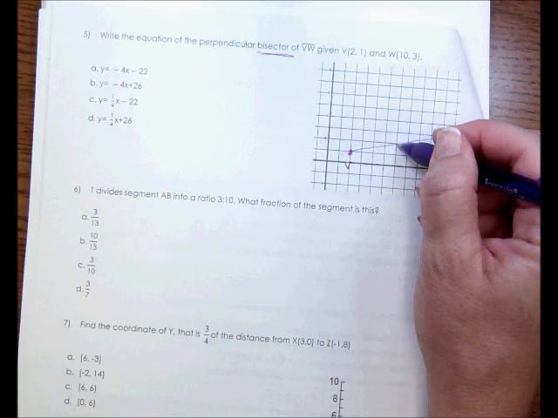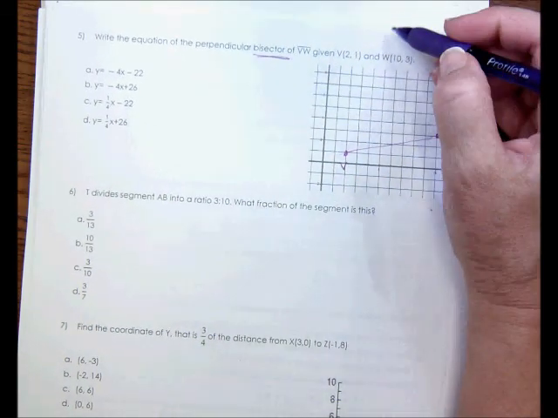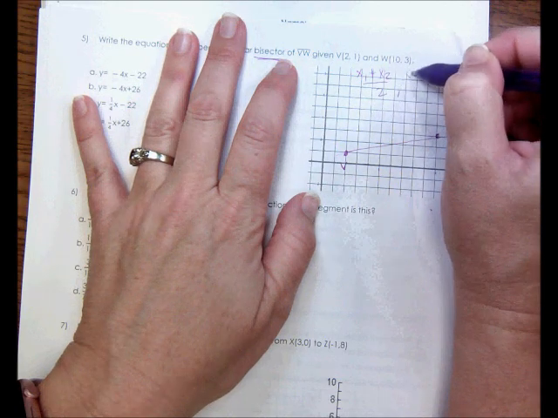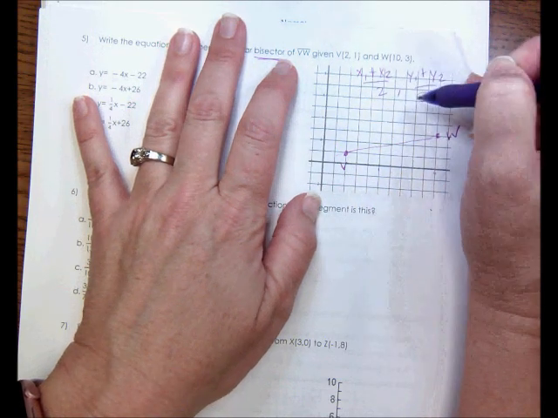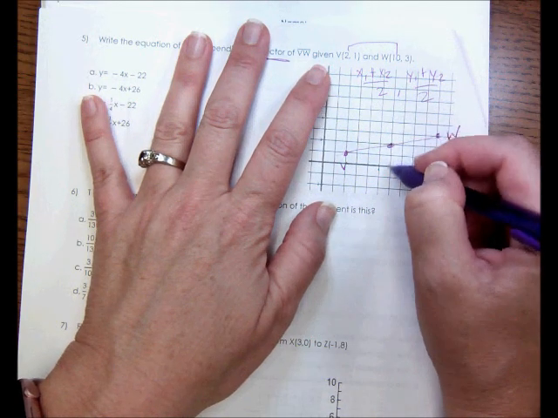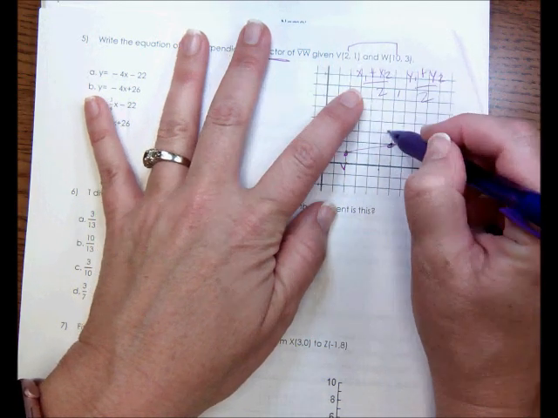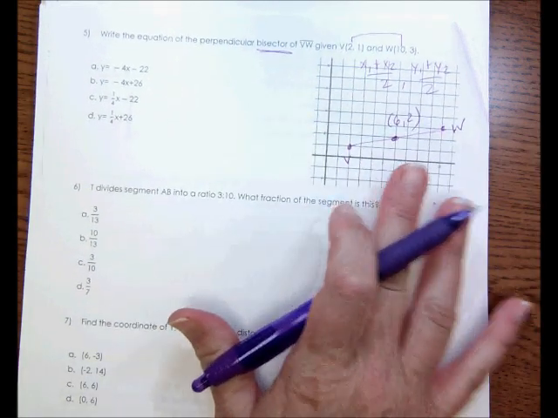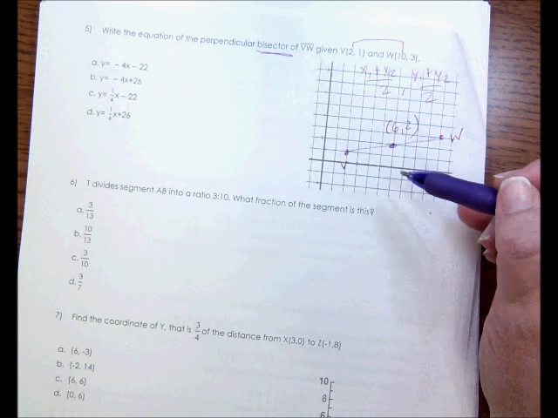So here, if I find the midpoint of VW, which is found by x1 plus x2 divided by 2, and y1 plus y2 divided by 2. So 2 plus 10 is 12, divided by 2 is 6. And then 1 plus 3, so it would be 6, 2, divided by 2. So that would be my point that my perpendicular bisector is going to go through.